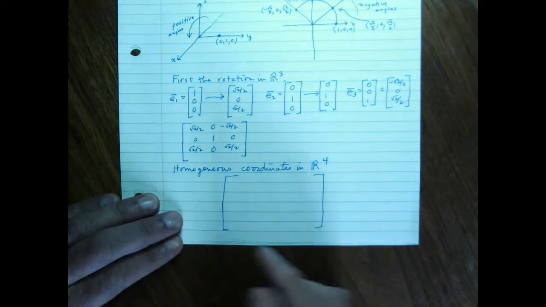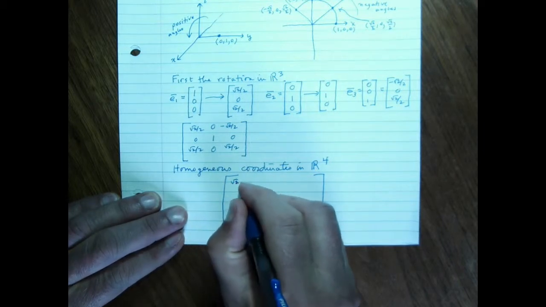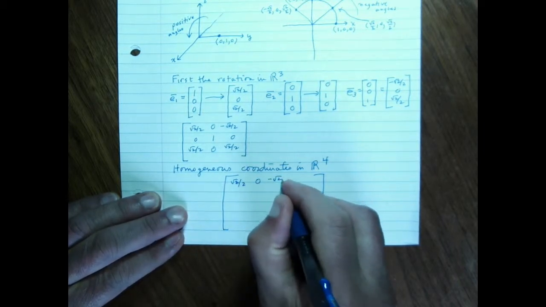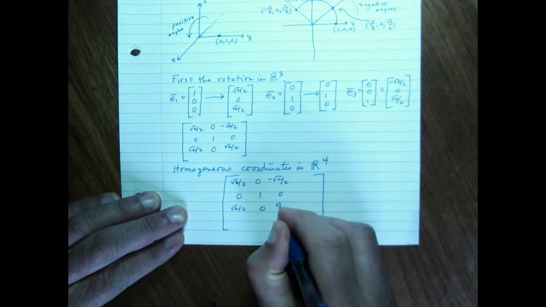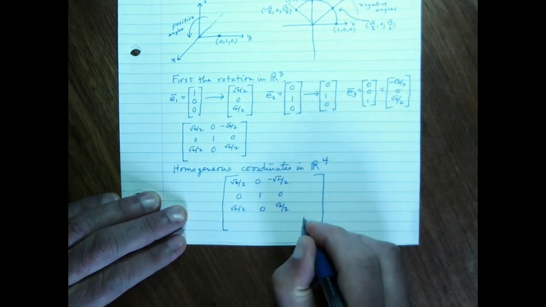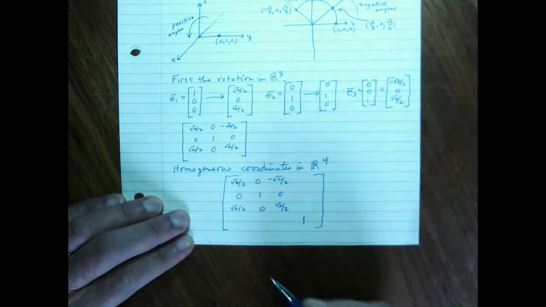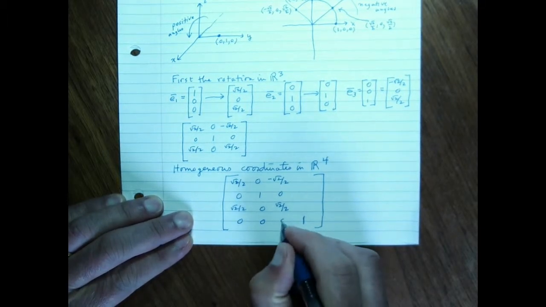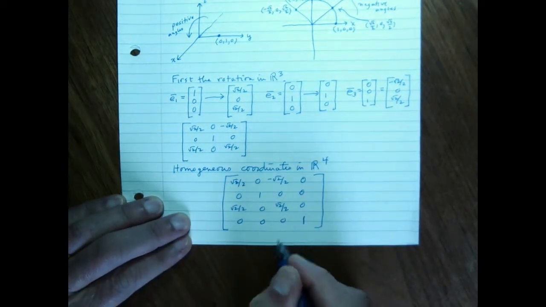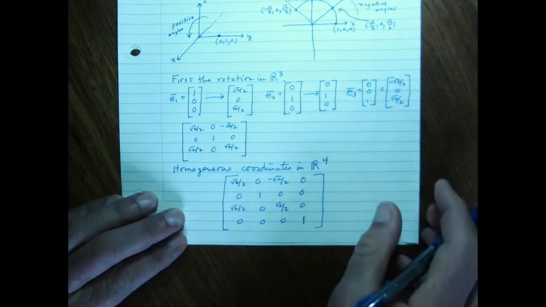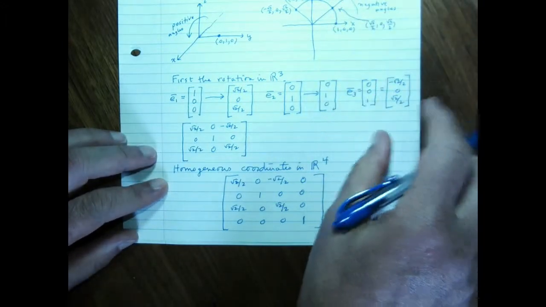working analogously to our previous examples, where we're going to put this 3 by 3 matrix in the upper left corner. In the lower right I have a 1 that represents the idea that that fourth coordinate is just staying put. And then we need zeros across the bottom row and up and down the last column. And so there's our 4 by 4 matrix in R4 that represents the rotation. So that's one stage of this process.